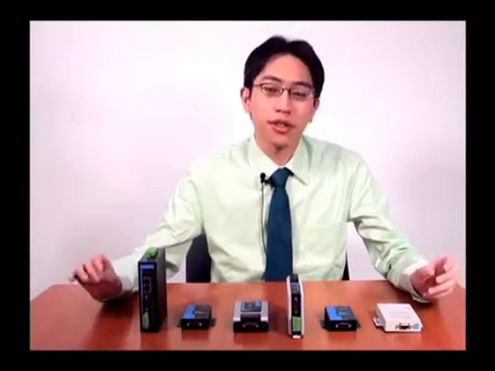Serial device servers are now indispensable for connecting serial devices with Ethernet networks. But the requirements have grown and changed over the past 10 years as applications have become more complex or new technologies have emerged to replace existing standards. Today, let's take a closer look at how serial device server technology and requirements have changed in the past decade.